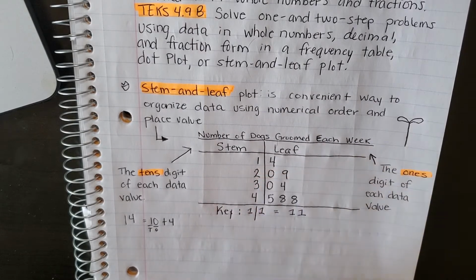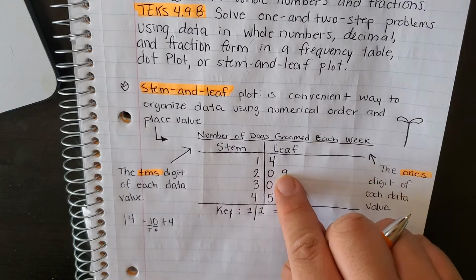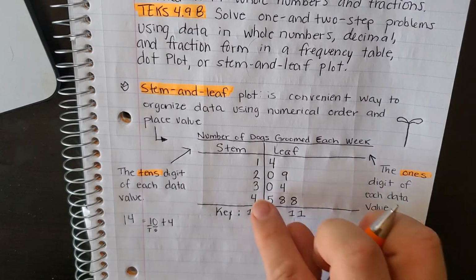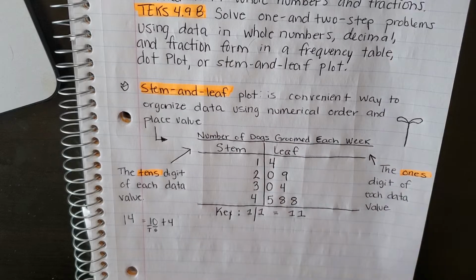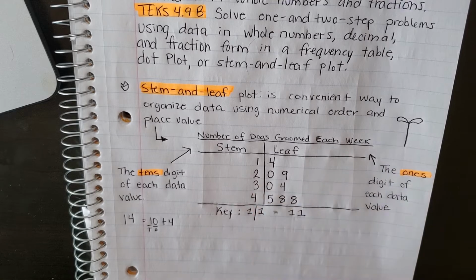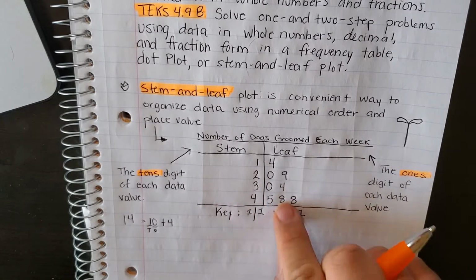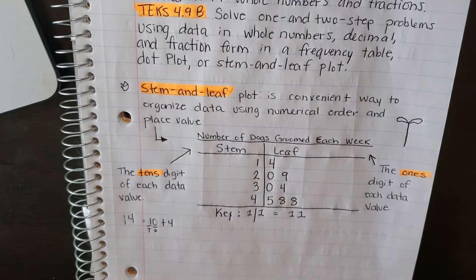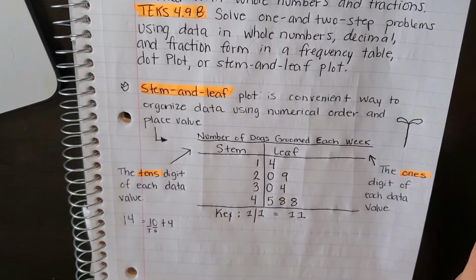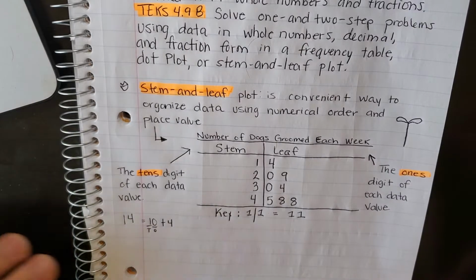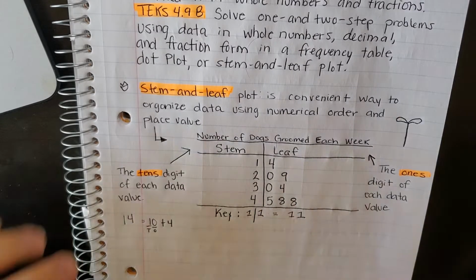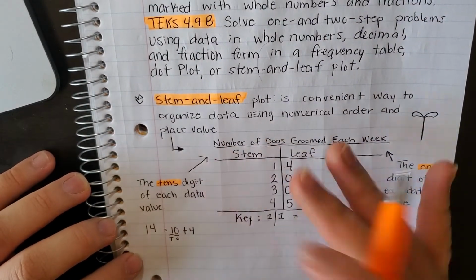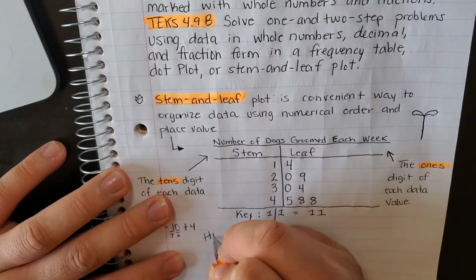2 line 0 equals 20. 2 line 9 equals 29. 3 line 0 equals 30. 3 line 4 equals 34. 4 line 5 equals 45. 4 line 8 equals 48. And 4 line 8 equals 48. So those are our values for this lesson, okay? The key shows you how to read the stem and leaves, okay? Now, I do need to remind you that in order for us to create this stem and leaf, I want to go ahead and give you a hint.